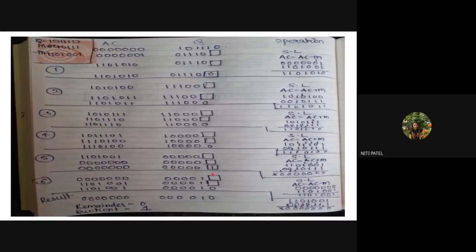So the result of fifth cycle was all the contents of AC were 0 and the contents of Q were 5, 0 and 1. Now, in the result of fifth cycle, the AC was observed to be positive. So we did left shift first and then we performed AC is equal to AC minus M. The result of AC was negative. So we substituted 0 at the value of Q0.